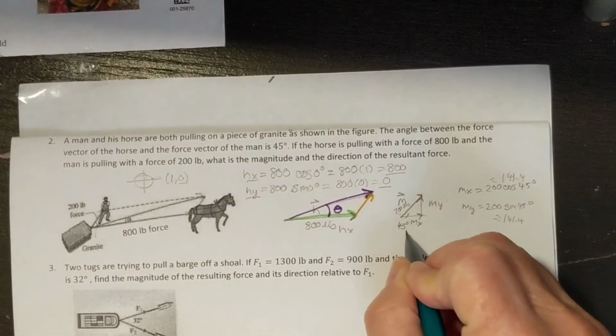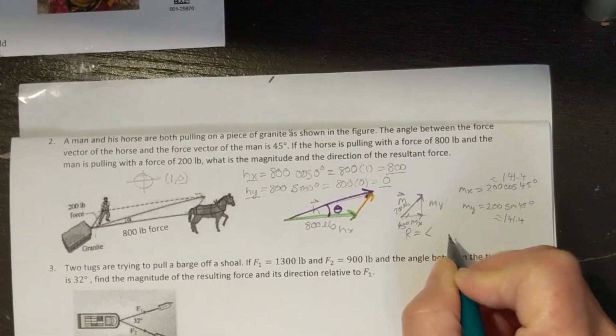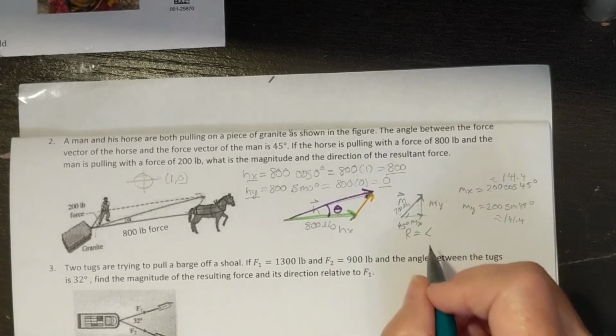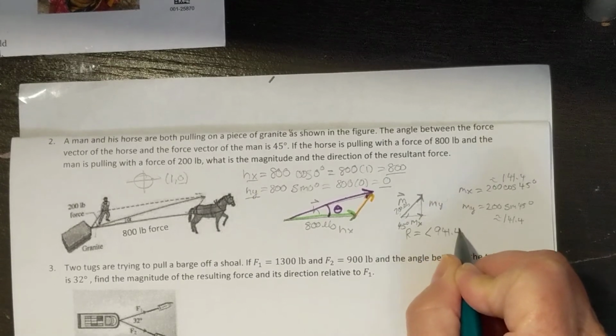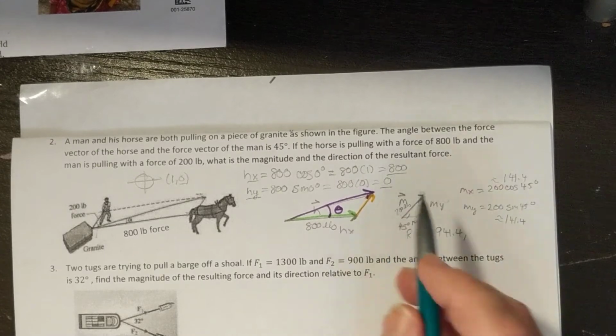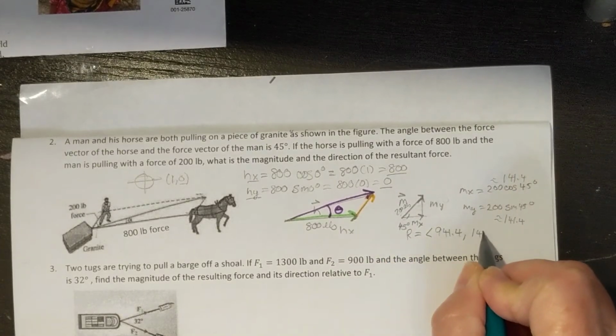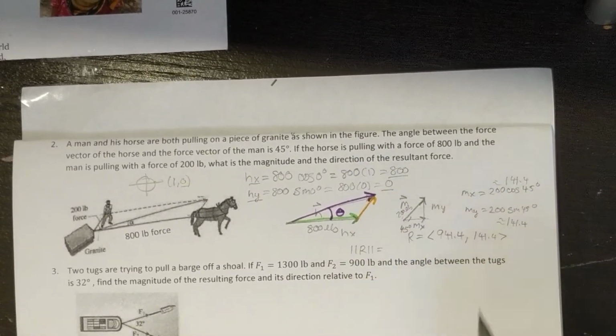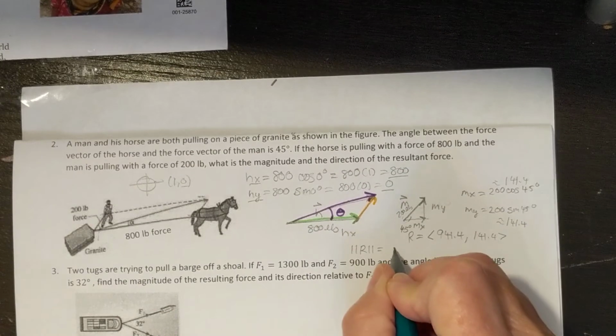The resultant is going to be the sum of the x's. So m sub x, 141.4, plus h sub x, 800, gives you 941.4. M sub y, 141.4, plus h sub y, 0, is 141.4. We find the magnitude of r, which is the square root of 941.4 squared plus 141.4 squared. When you do that, the magnitude is 952 pounds.